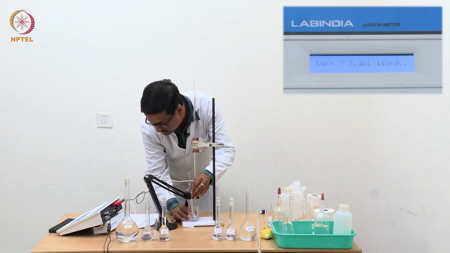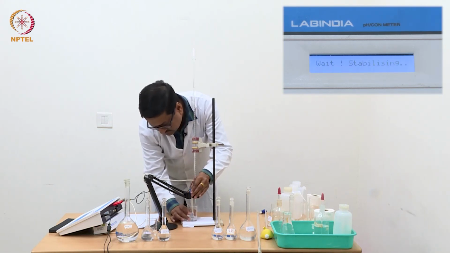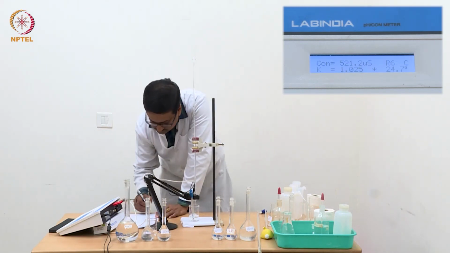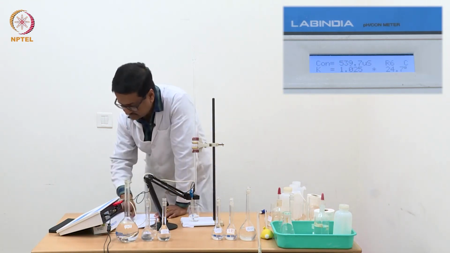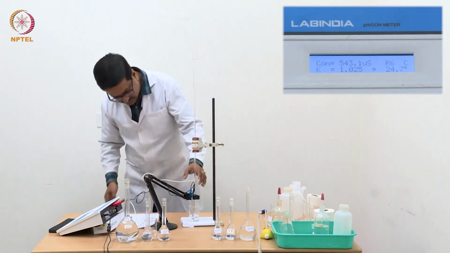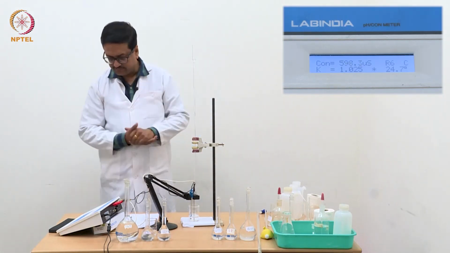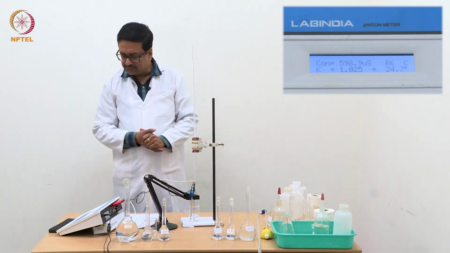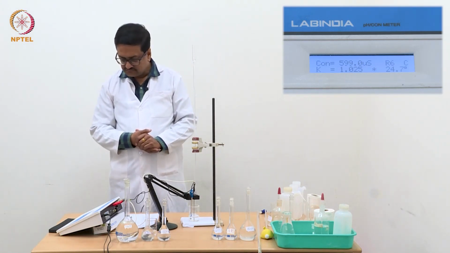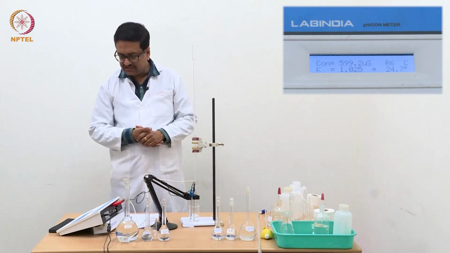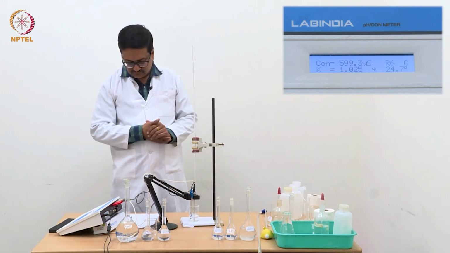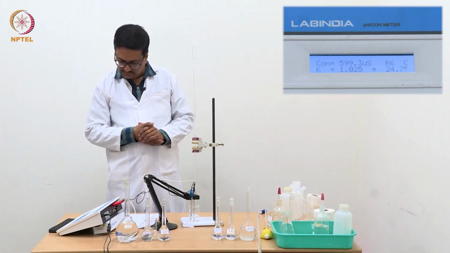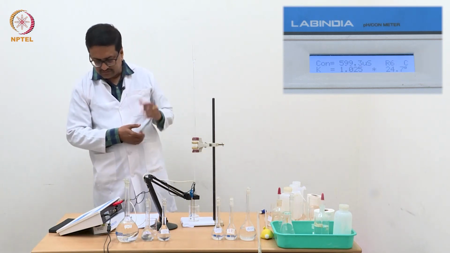Now I have added one more portion of 0.1 ml. So I reached 1.2 ml, and we wait for the cell to give us the correct reading, which may take about 5 to 10 seconds. So now it is going to about 600 microsiemens. 599.3.